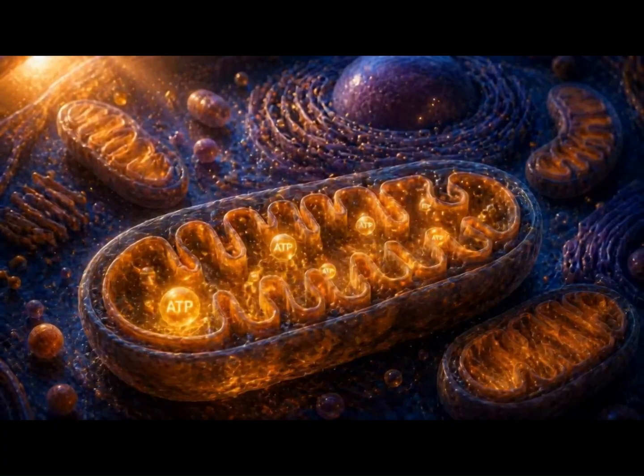Now let us consider inhibitors. An inhibitor is a molecule that reduces or prevents enzyme activity. Inhibitors are important because cells do not always want reactions to happen as quickly as possible. Sometimes a cell needs to slow a pathway down. Sometimes a substance blocks an enzyme accidentally. Sometimes a drug works by inhibiting an enzyme. Inhibition is a key part of regulation.